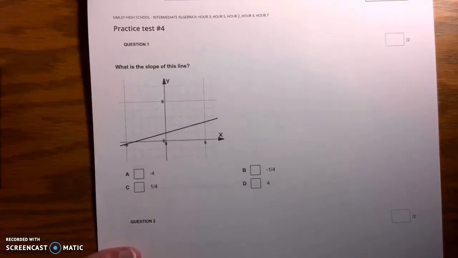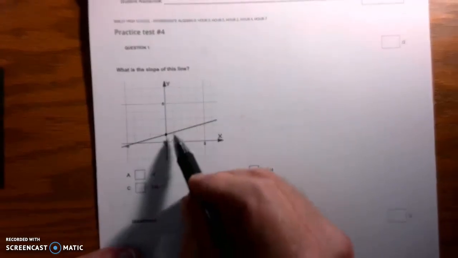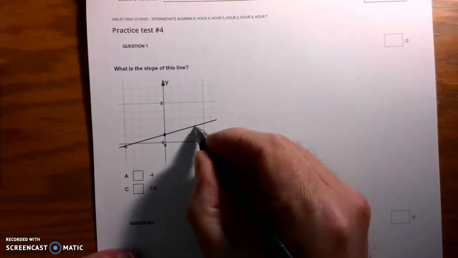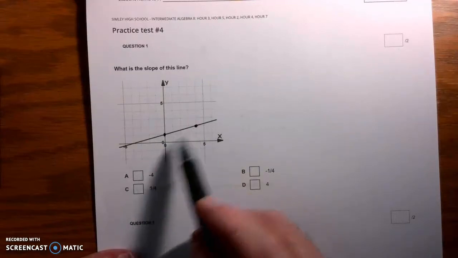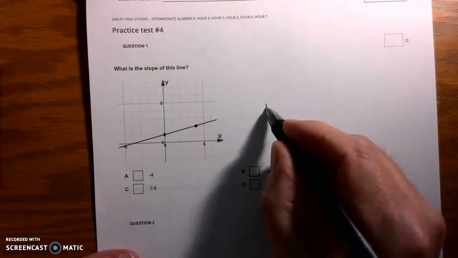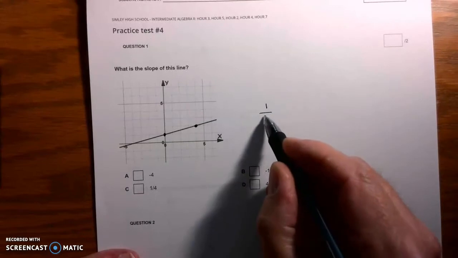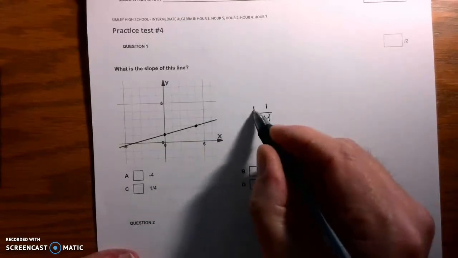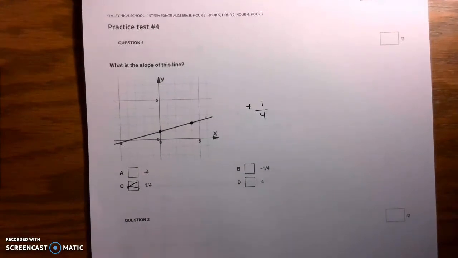First question is going to ask for a slope. They'll give you a picture. I mark a point right there, and there's another one right about there. Find where it goes through exactly. So we can just count. It's up 1, so the top number is 1. It's over 1, 2, 3, 4, so the bottom number is 4. It's positive, so it's positive. It's right there. Okay?